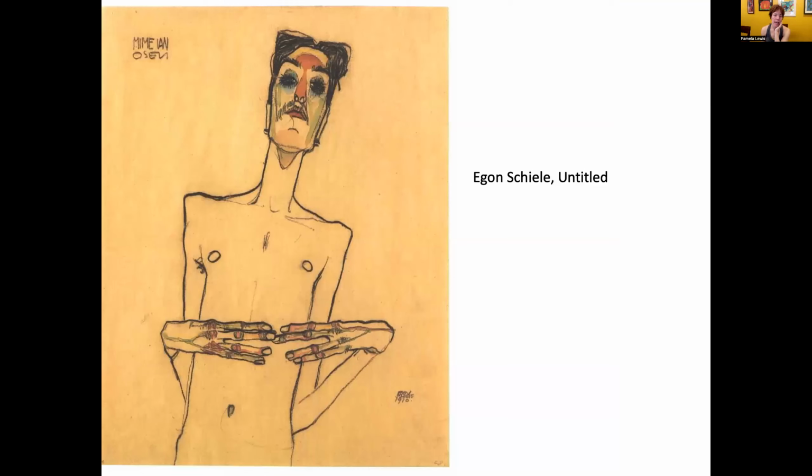This is a pretty flat looking figure, but a beautiful contour line around this Egon Schiele person. It's pointy little shoulders, a nice heavy line, although you can see in some places the line is much thinner, at the sternum, for example. So there is a variety of lines there.